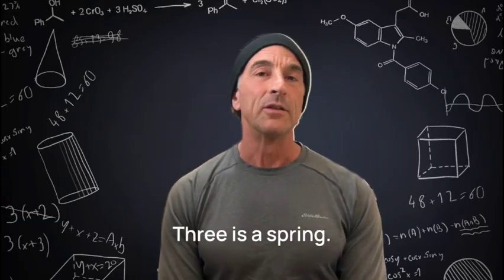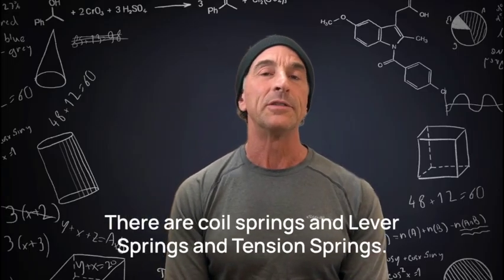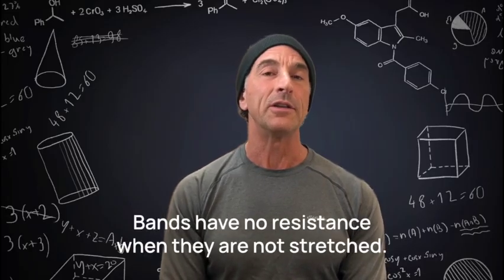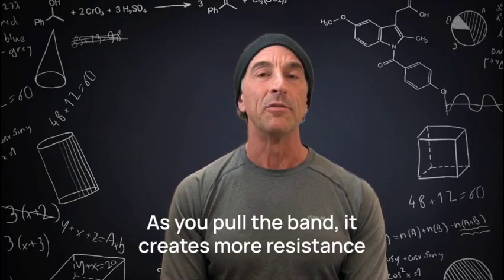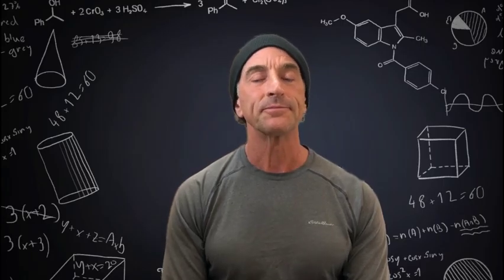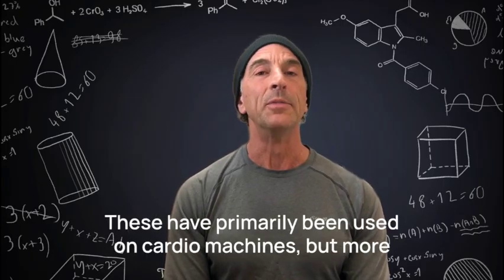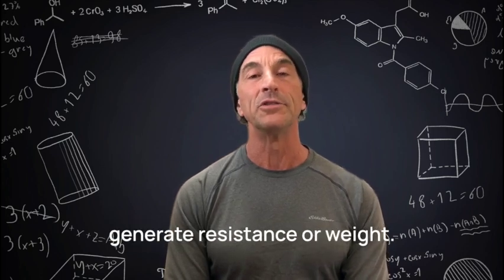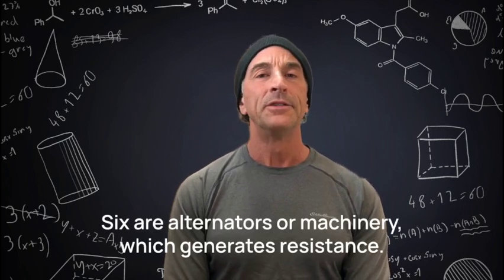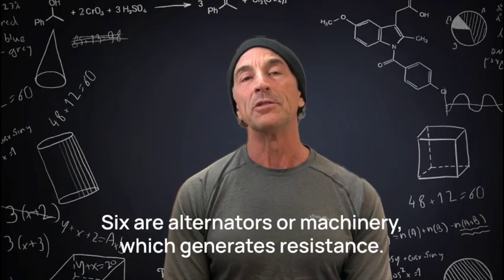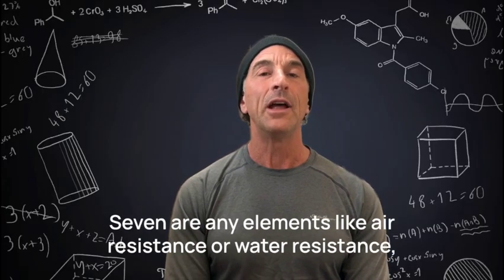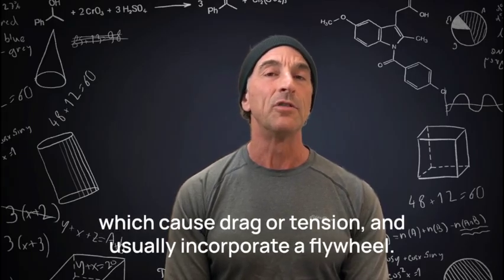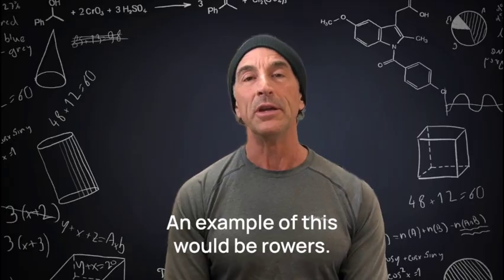3 is a spring. There are coil springs and lever springs and tension springs. 4 are bands. Bands have no resistance when they are not stretched. As you pull the band, it creates more resistance until it is fully stretched. 5 are magnets. These have primarily been used on cardio machines, but more weightlifting machines are now using magnets to generate resistance or weight. 6 are alternators or machinery which generates resistance. 7 are any elements like air resistance or water resistance which cause drag or tension and usually incorporate a flywheel. An example of this would be rowers.